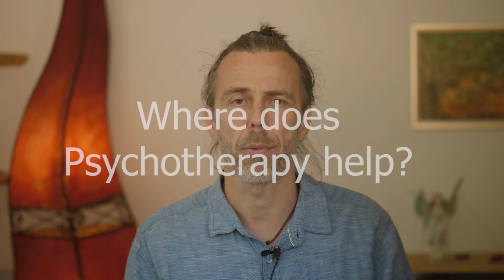Number 4, systemic therapy. Systemic therapy does not view psychological suffering in isolation, but in the context of social relationships, especially the family. Symptoms are understood as an expression of communication or relationship dynamics. The aim is to make existing patterns visible and open up new perspectives. What does psychotherapy help with?